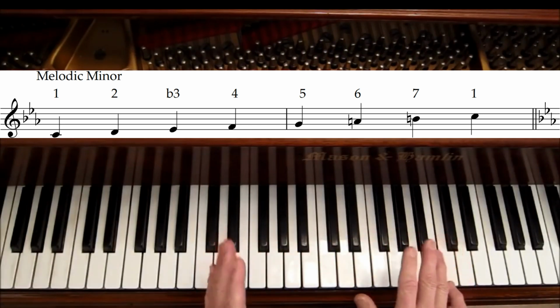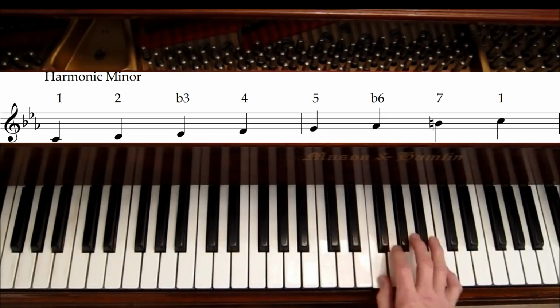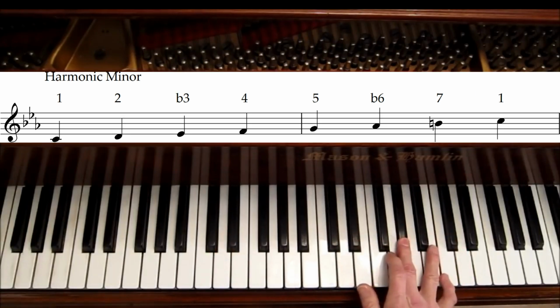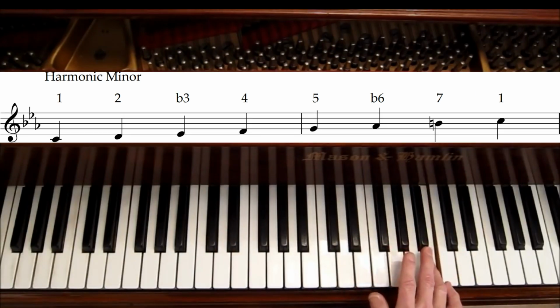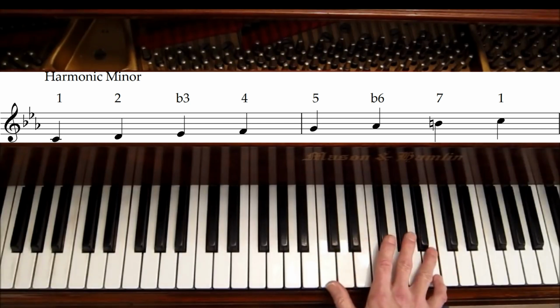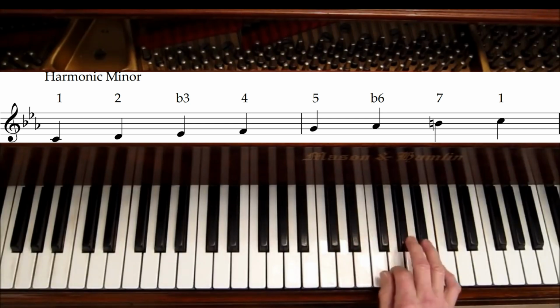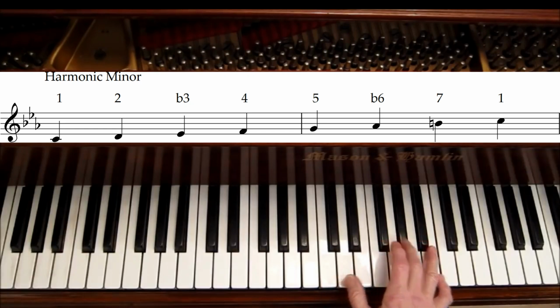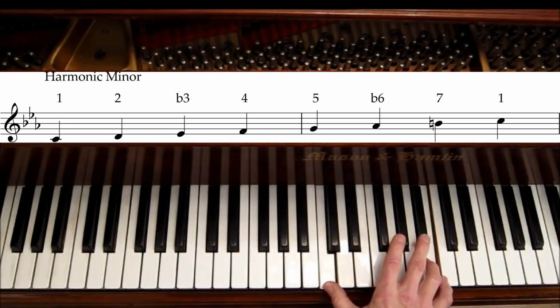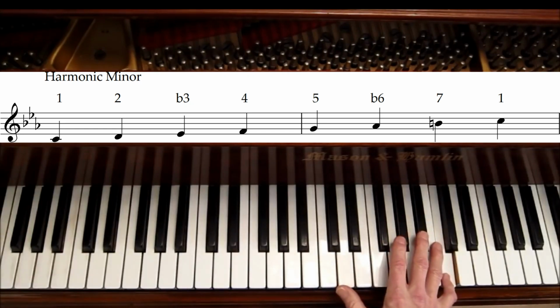And then the third one is the harmonic minor now, which is the same, but when we get to there, now we're going to go to the B natural. So it's a little bit of a combination of the two. Minor 3rd, minor 6, and natural 7. So now let's look at a couple of tunes to see how these scales are going to work.